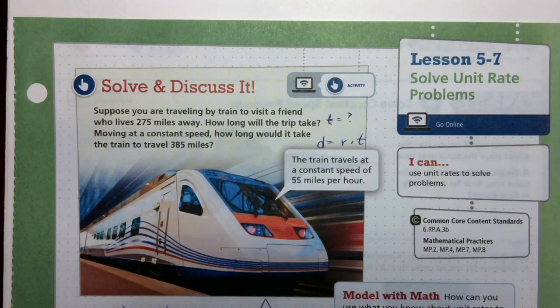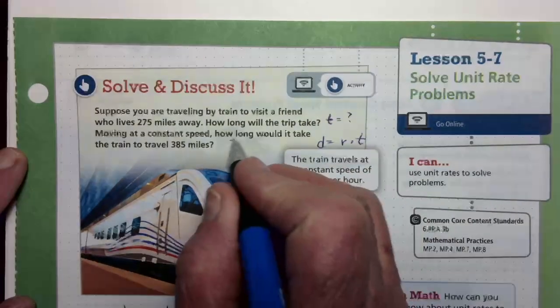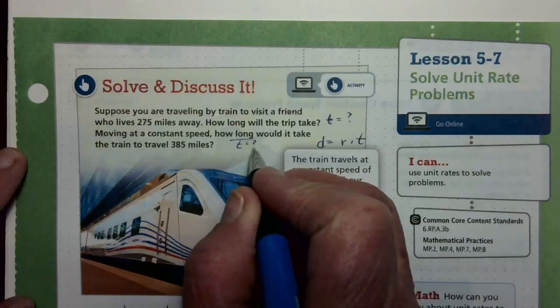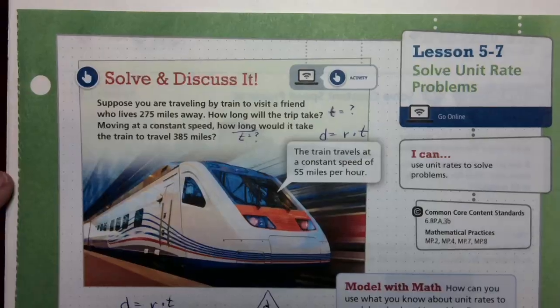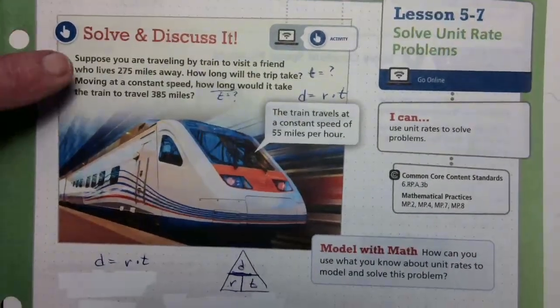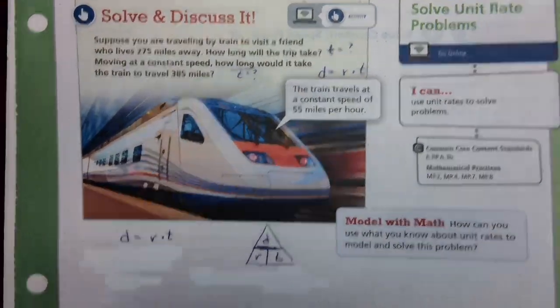Alright? There's one question. Then it says moving at a constant rate, how long? Again, they want to know a time. Would it take the train to travel 385 miles? Okay, so we're going to come down here and we're going to work on this. You'll have to be looking back at this information.